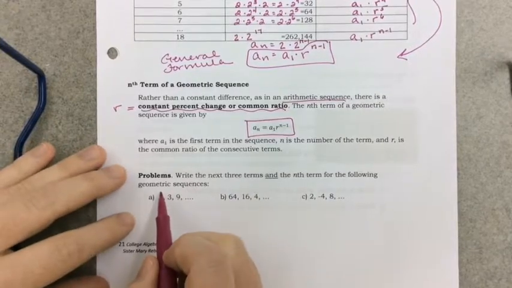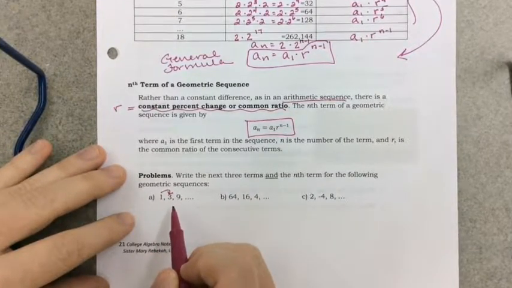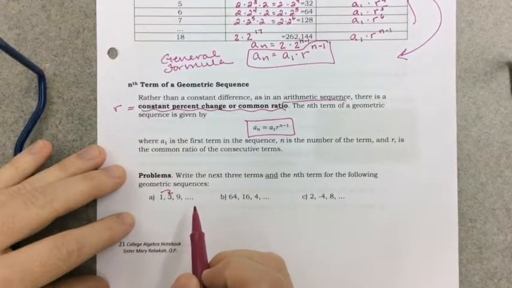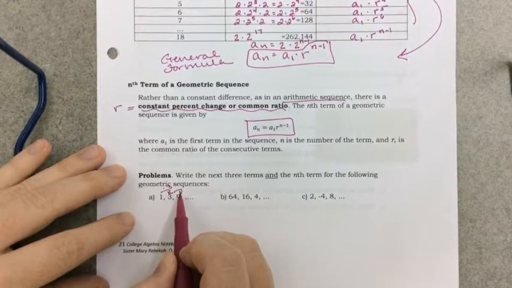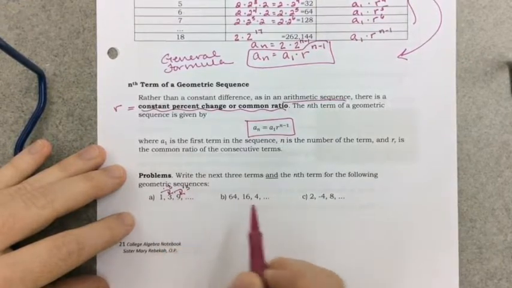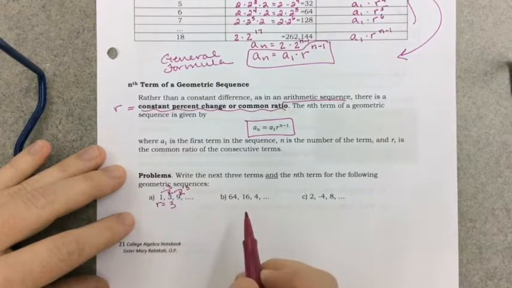So when I go from 1 to 3, what do I multiply by in order to get 3? I'm going to multiply by 3. To get from 3 to 9, I'm going to multiply by 3. So my common ratio is 3.